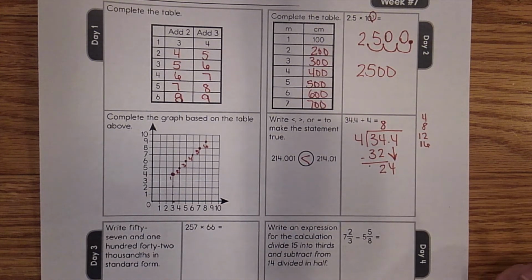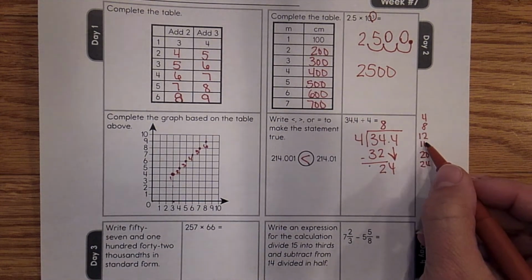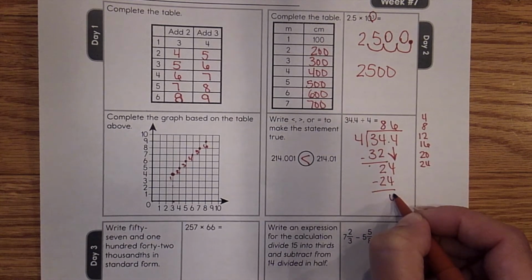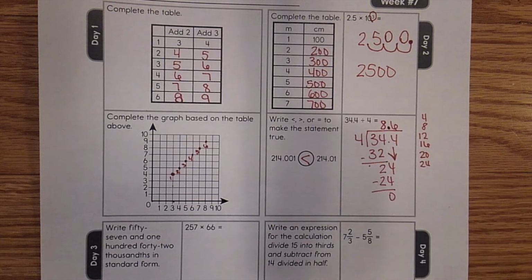24 divided by 4. We can continue our skip count. 1, 2, 3, 4, 5. The 6th number gets us there. Nothing left to bring down. I have 1 decimal place in the problem. I need 1 in the answer. 8 and 6/10.